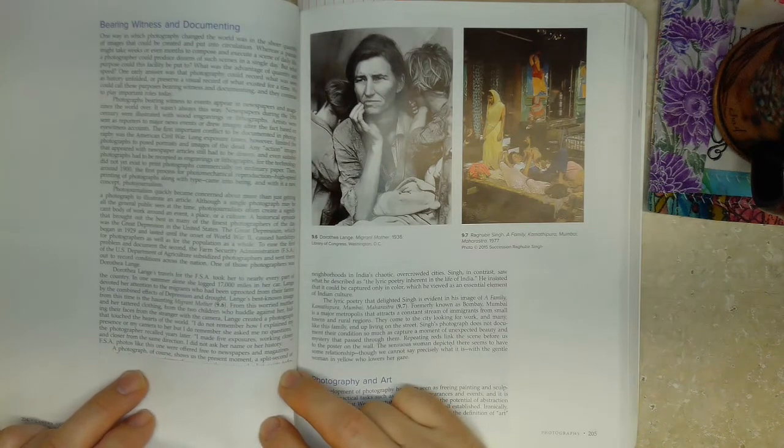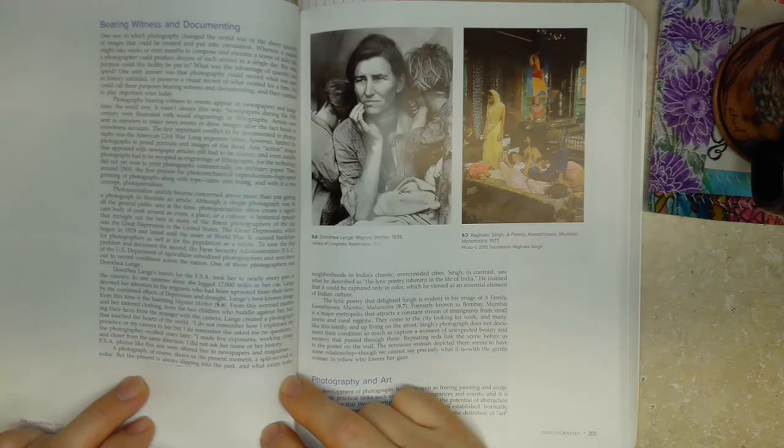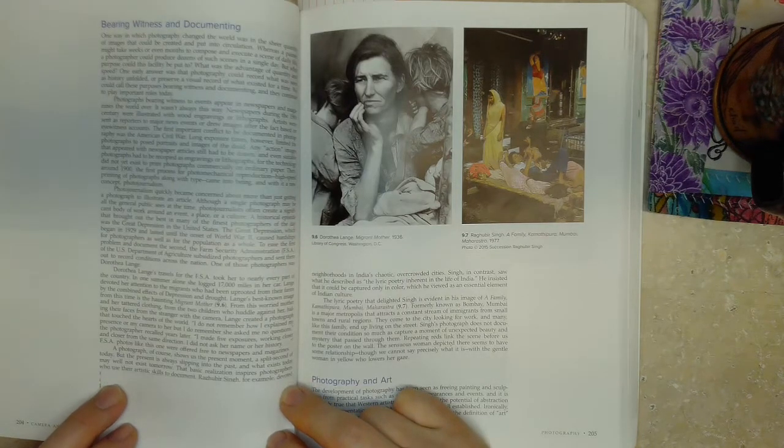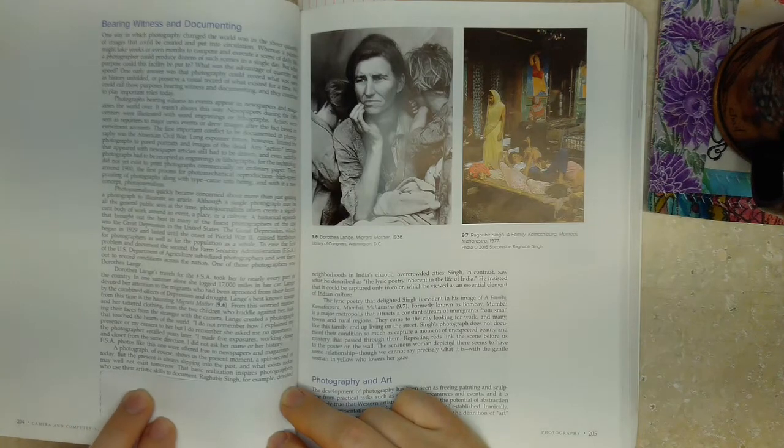A photograph, of course, shows us the present moment, a split second of today. But the present is always slipping into the past, and what exists today may well not exist tomorrow. That basic realization inspires photographers who use their artistic skills to document.